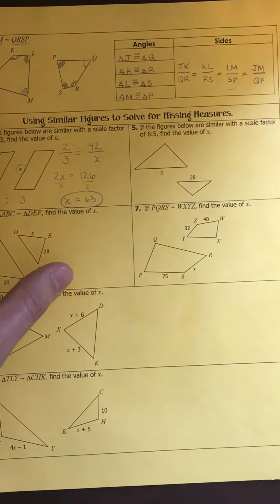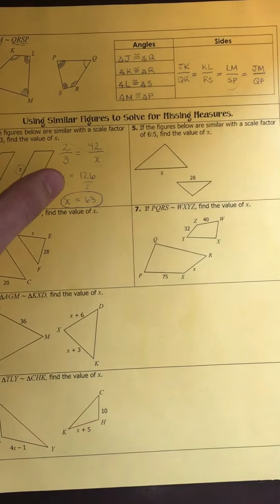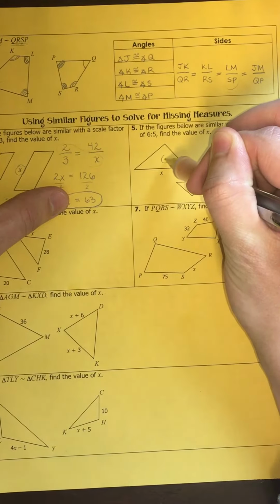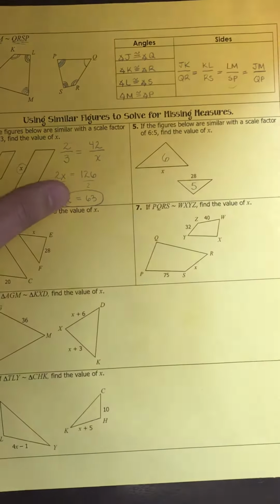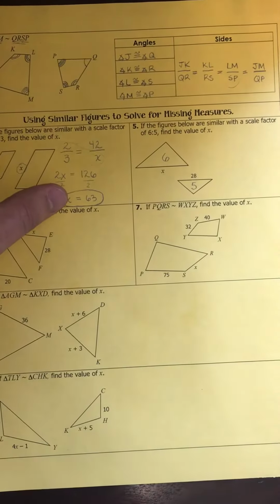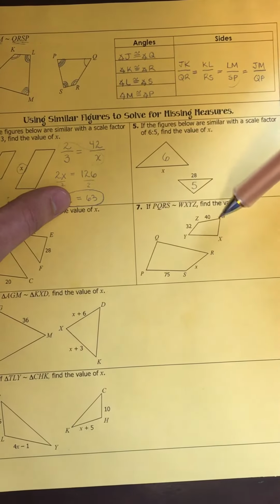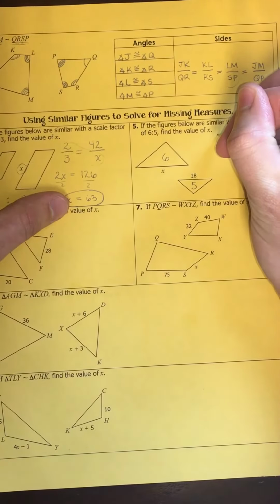Number 5. If the figures below are similar with a scale factor of 6 to 5, find the value of x. Again, my larger figure has the larger number associated with it, 6, and my smaller figure has the smaller number associated with it, so 5. So these two figures appear in a ratio of 6 to 5, or a scale factor of 6 to 5. So I'm going to use that to set up a proportion.